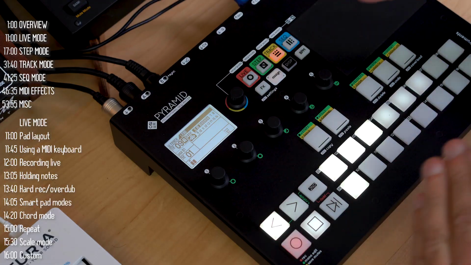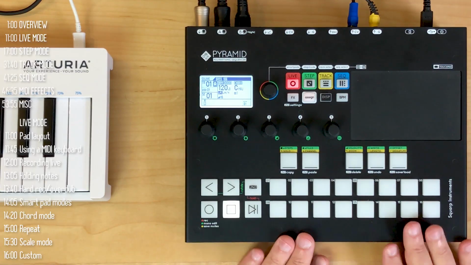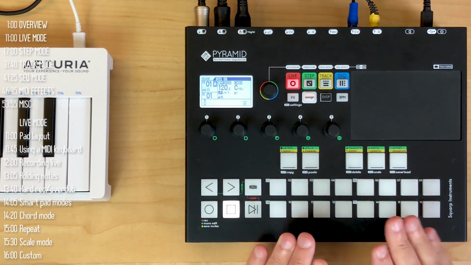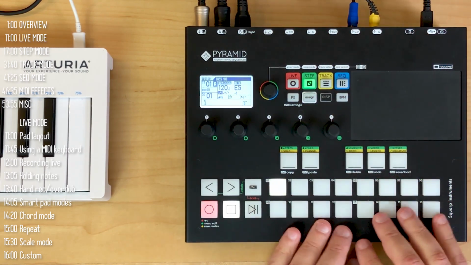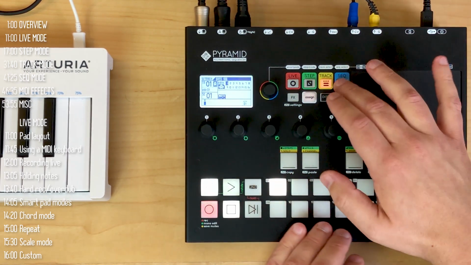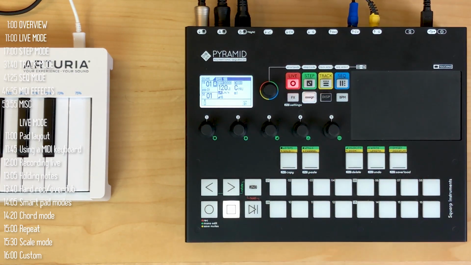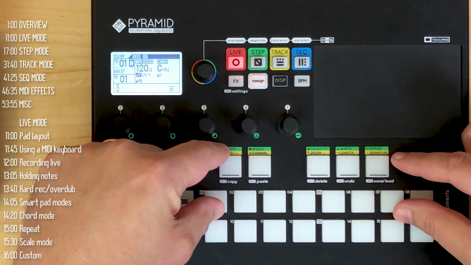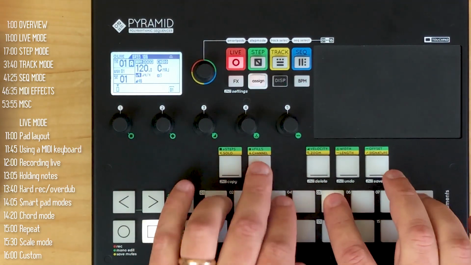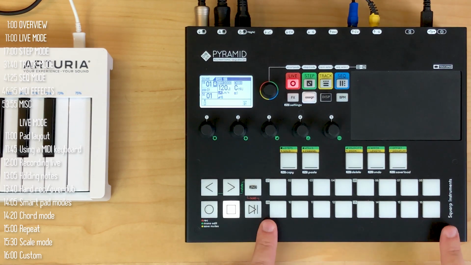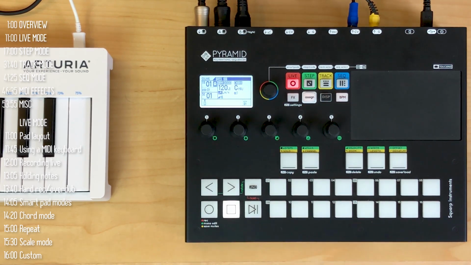Okay, so we're ready to either play notes live or to step sequence them. Let's start by taking a look at playing live. Now, while in other modes, your master control are these 16 pads, whether it's steps, tracks, or sequences, in live mode, the layout is a little bit different. You should look at these two rows as like a chromatic piano layout. And then these pads on the bottom are smart pads with different functions, which we'll talk about.